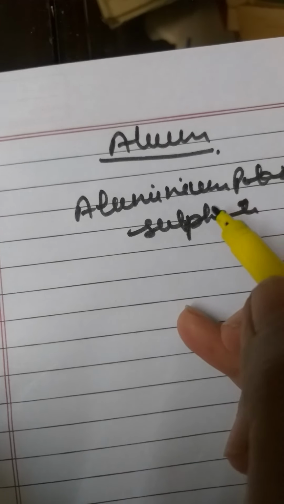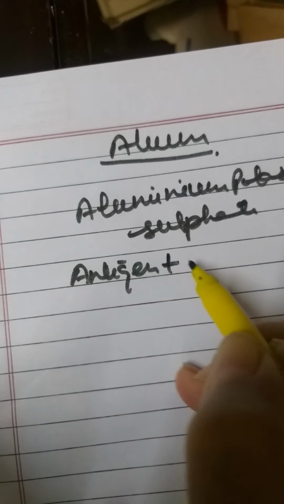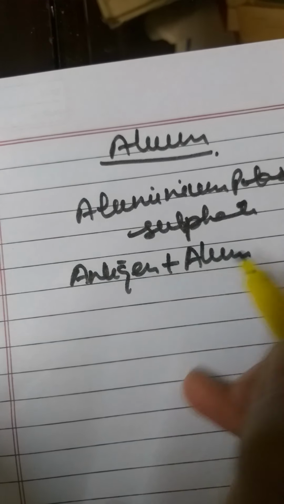It prolongs the persistence of antigen. When an antigen is mixed with alum, it enhances the persistence of the injected antigen.